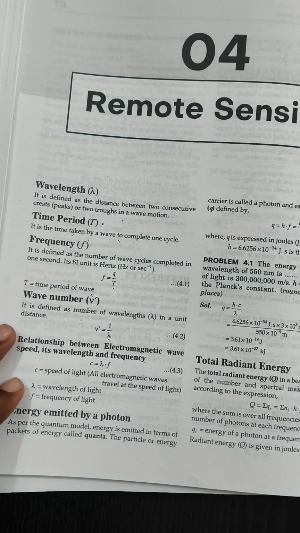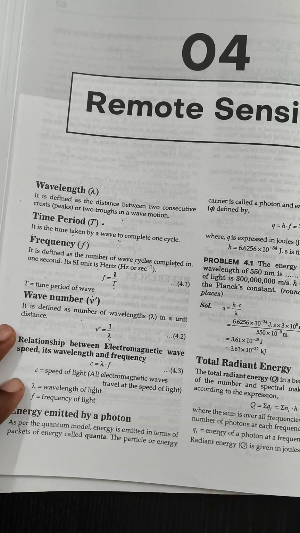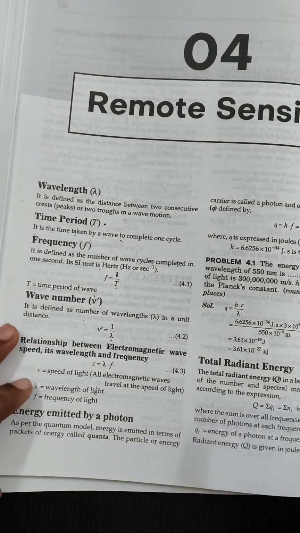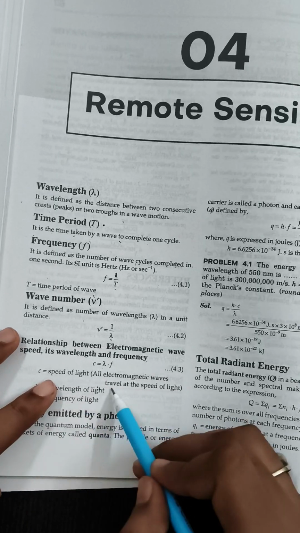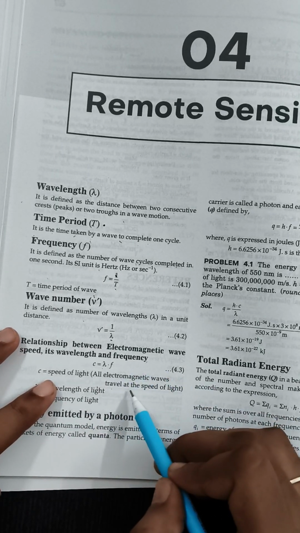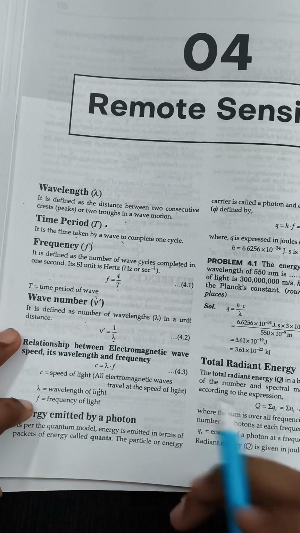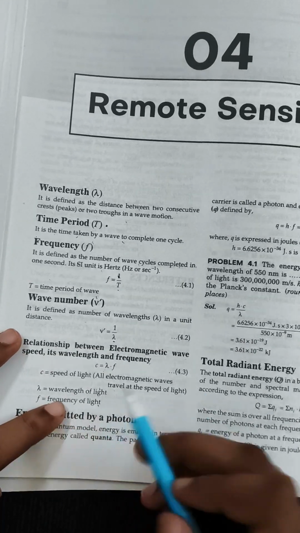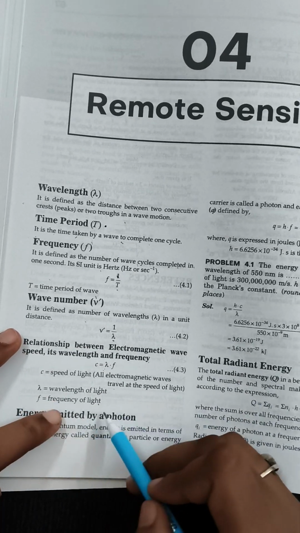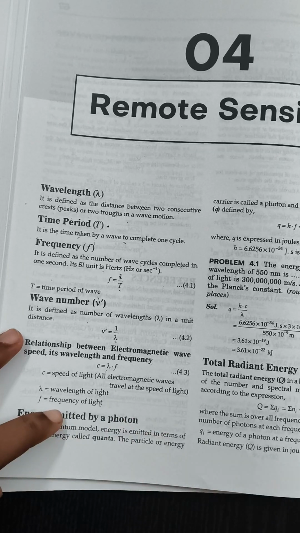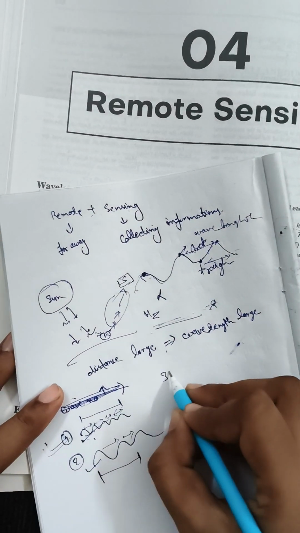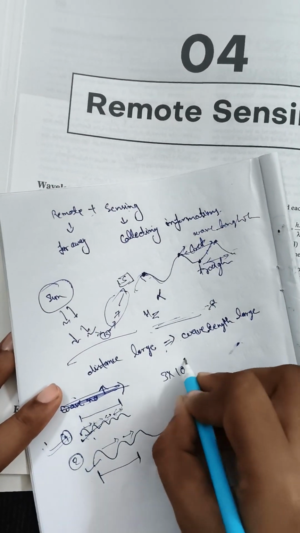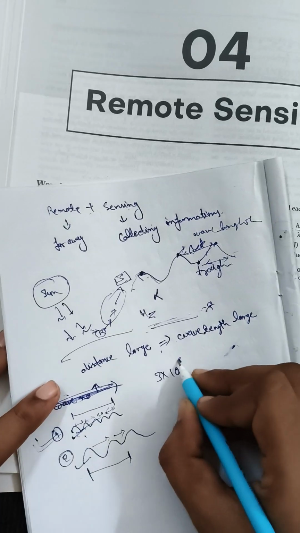Every electromagnetic wave travels at the speed of light. The relationship is c equals lambda f. What is c? c is the speed of light, that is, all electromagnetic waves travel at the speed of light, lambda is the wavelength of light, and f is the frequency of light. So what is the speed of light approximately? 3 into 10 to the power 8 meters per second.